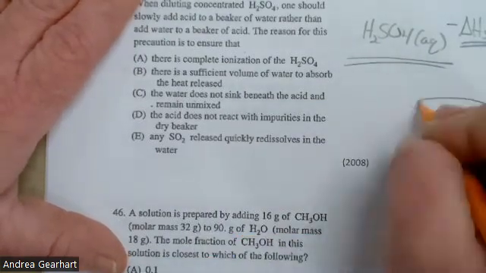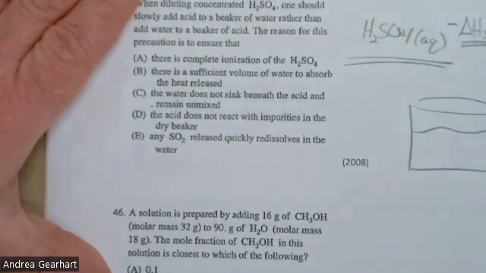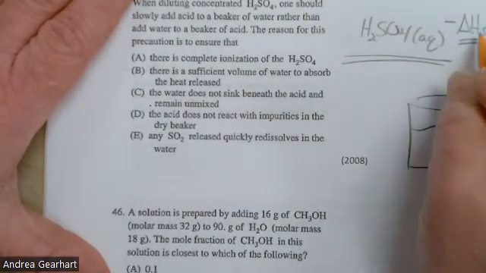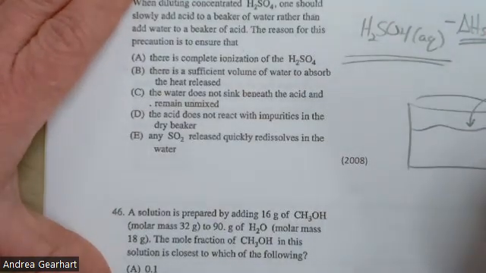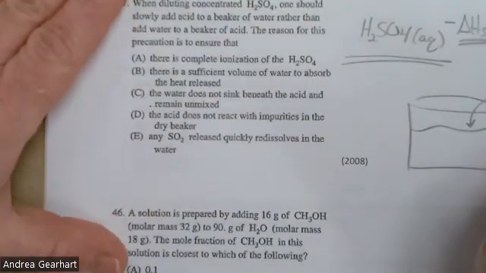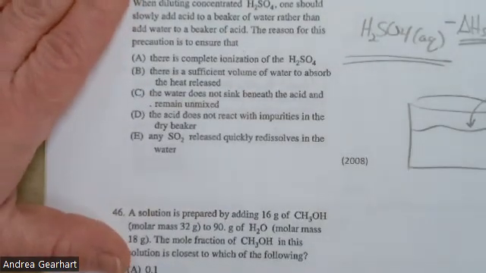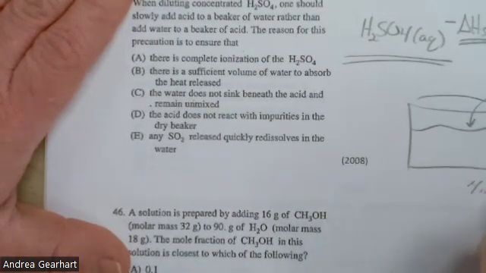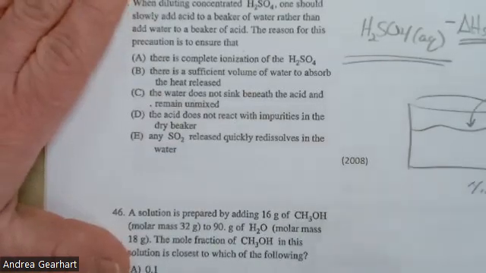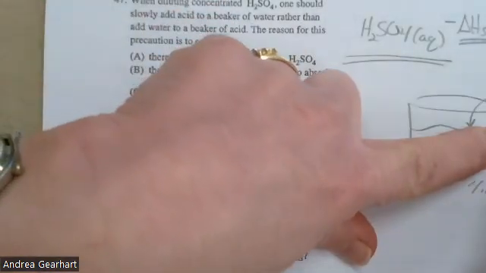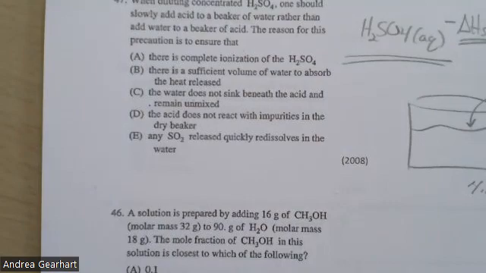Okay, so if we have a liter of water and we are adding concentrated acid, let's say it changes temperature 20 degrees Celsius. It's probably going to be more than that. Let's say 50 degrees Celsius. Water, having the specific heat that it does, you have to input a lot of energy to change its temperature. So water is a great heat absorber.